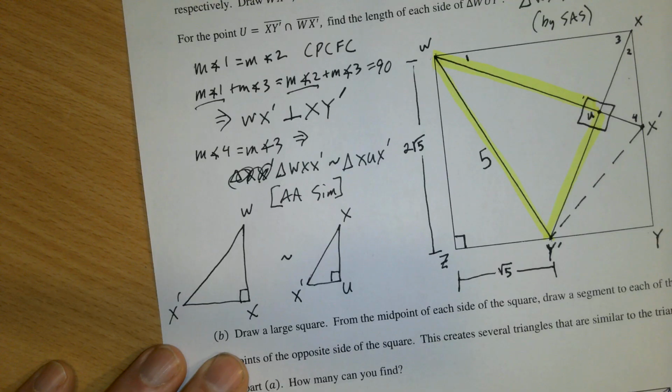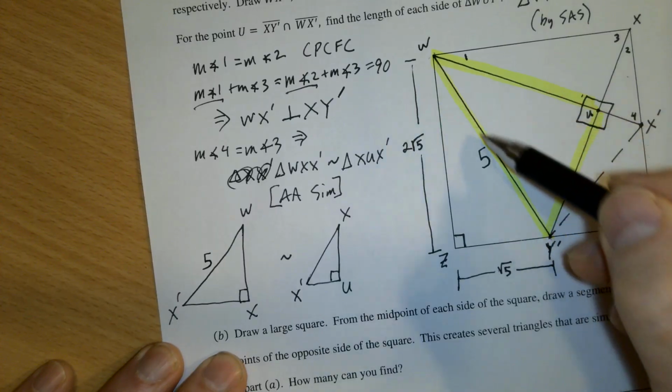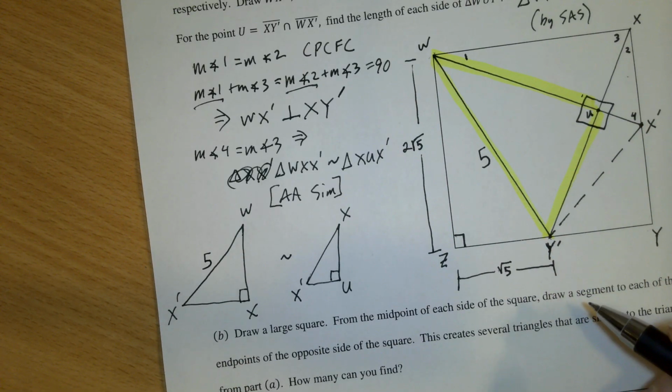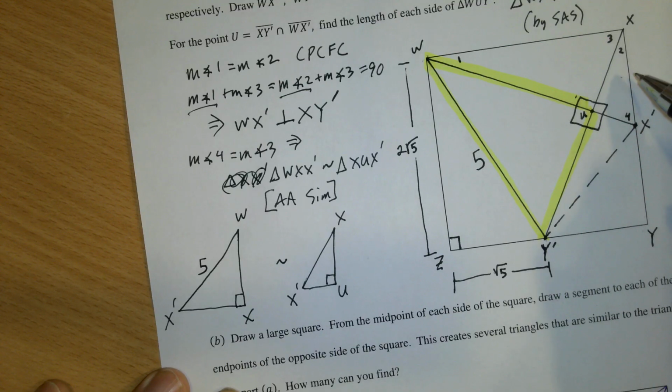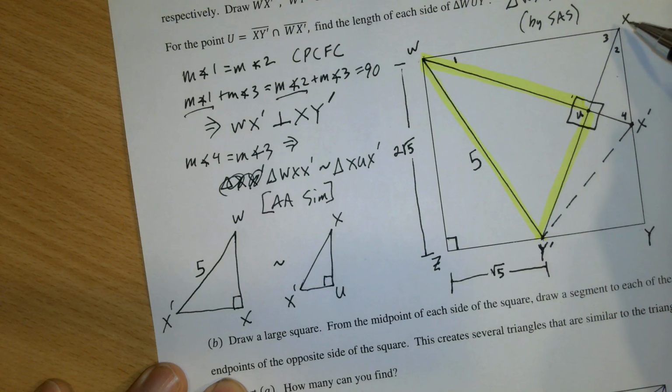We know that, let's see, what lengths do we know? We know this is a length of 5 right here. And we know that on the smaller one, what is the length of the hypotenuse of XUX prime?